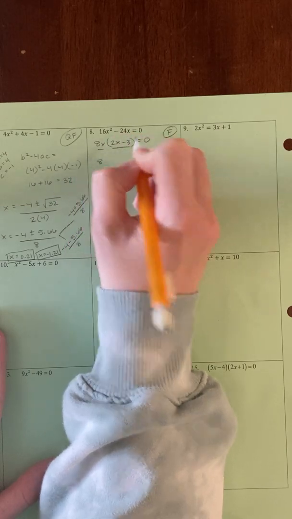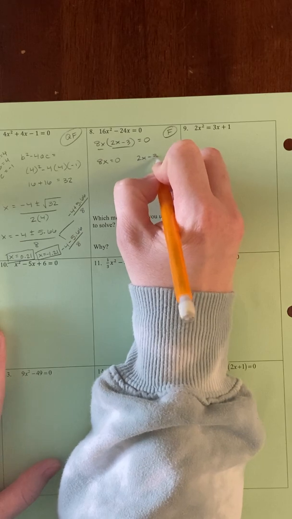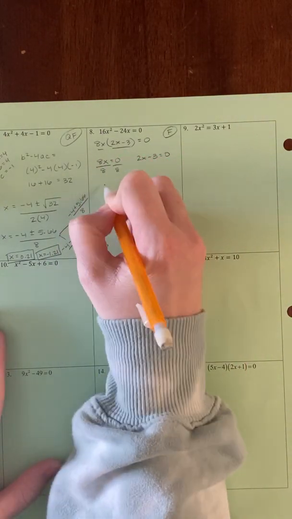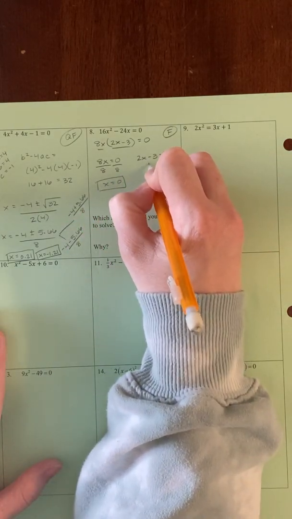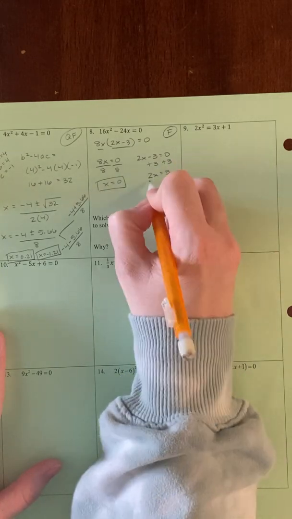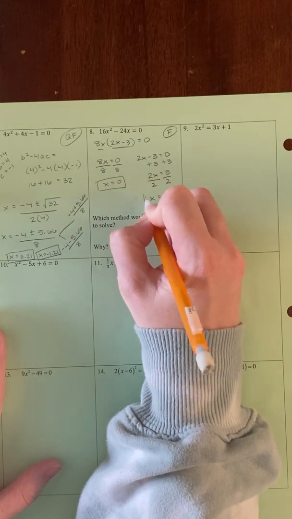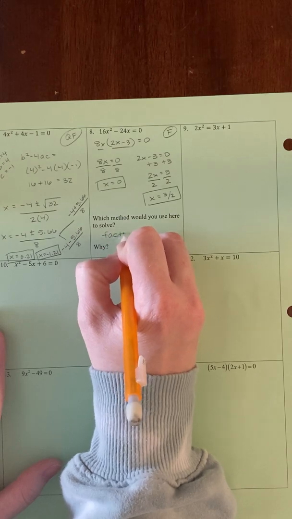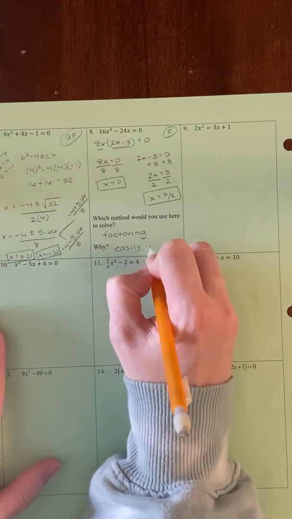So I'm going to take each factor, set them both equal to 0. 8x equals 0 and 2x minus 3 equals 0. I'm going to solve both of those. So for this one, I'll divide both sides by 8. For this one, it's a two-step equation, so I'm going to add the constant over first, then divide both sides by 2. And so I get 0 and 3/2. So which method did I use here? I used factoring method. And why did I use that? Because you can easily factor.